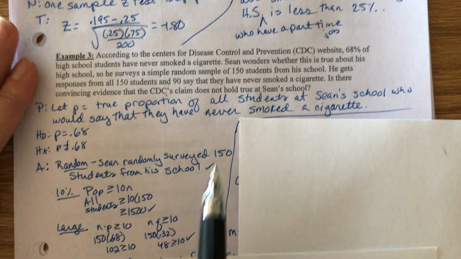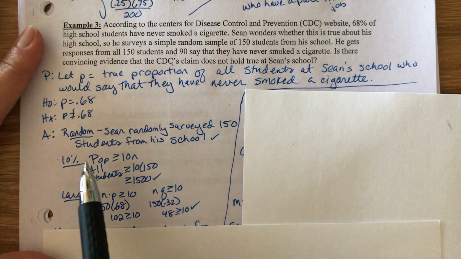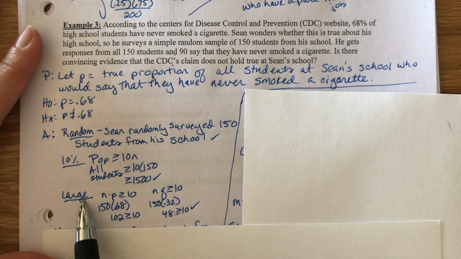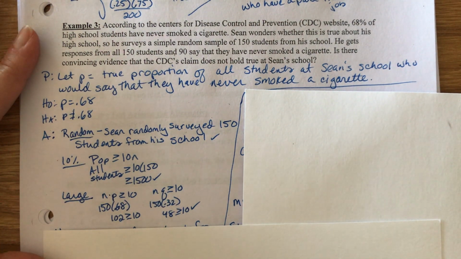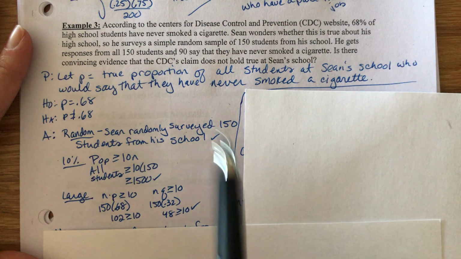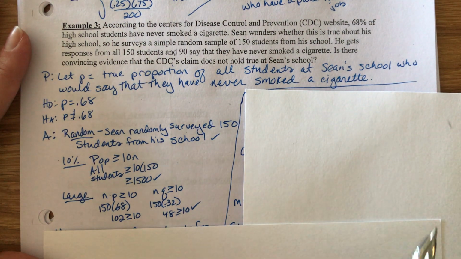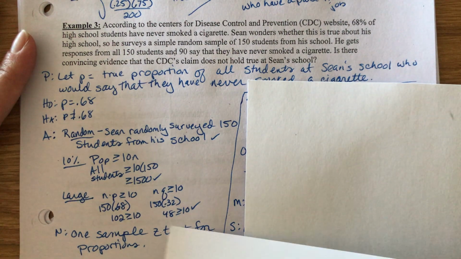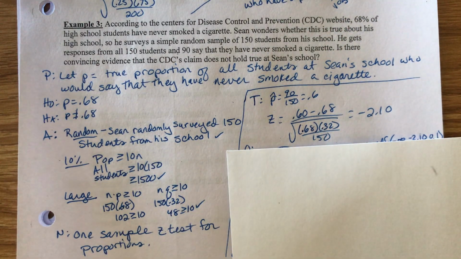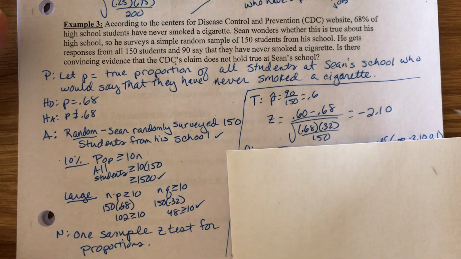We've got our assumptions, all right? Sean randomly surveyed 150 students from his school, 10% condition, good. Large counts condition, good. Yes, I know this might be getting annoying that you're writing these every time. We've got to get over it because this is here to stay, okay? It even gets bigger than this, but we'll build up to that. We've got our name, one sample z-test for proportions. You've got your formula, okay?